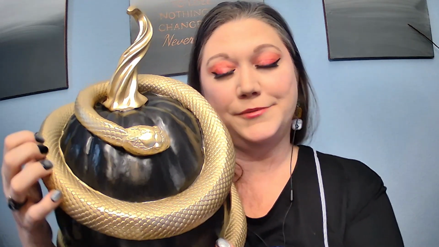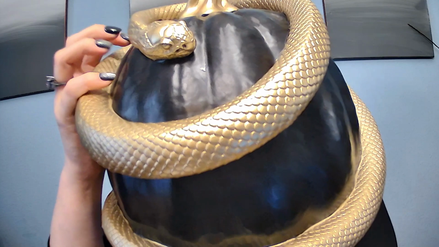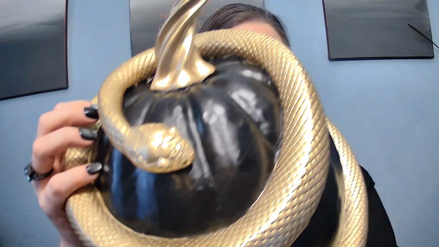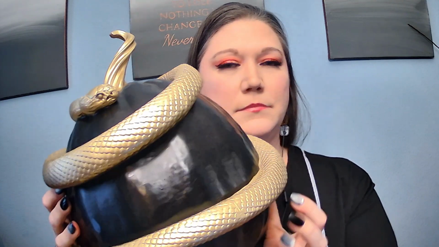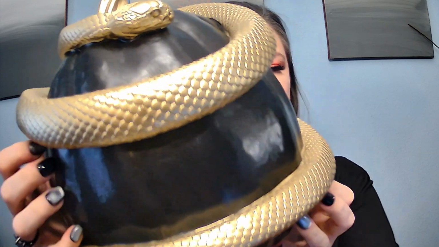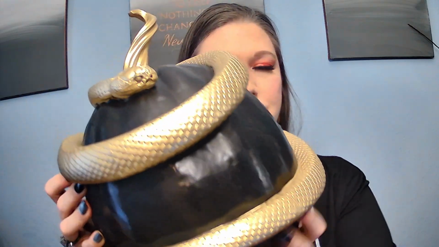So I think we'll start first with this beautiful pumpkin. This would go great with your photo booth setup. It is black with a gold snake detail around it. It is really beautiful and very nicely detailed. What do you think? Do you like that? And again, feel no pressure. We do also have this in a more traditional orange, but I don't have the black with me.